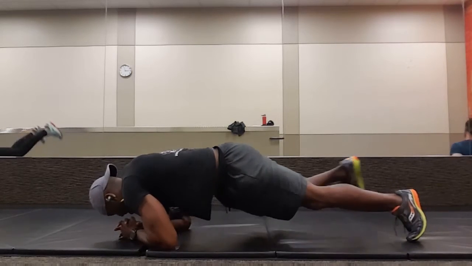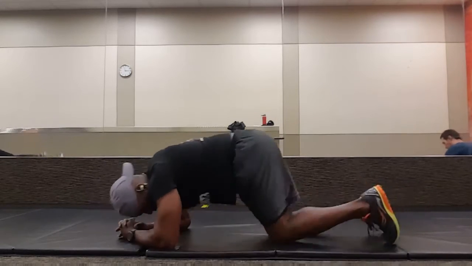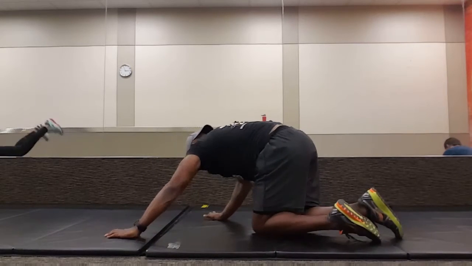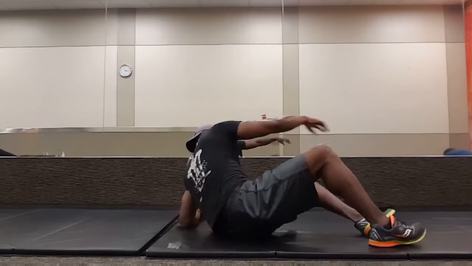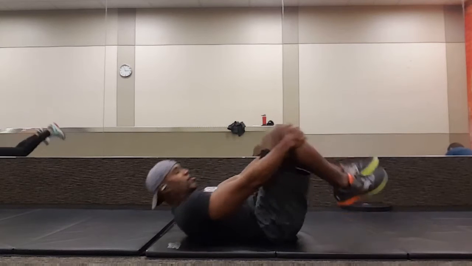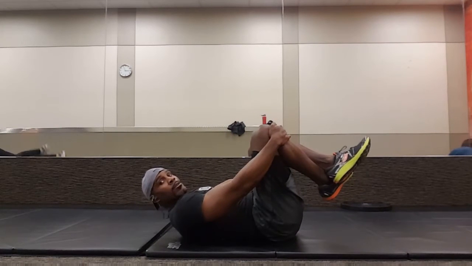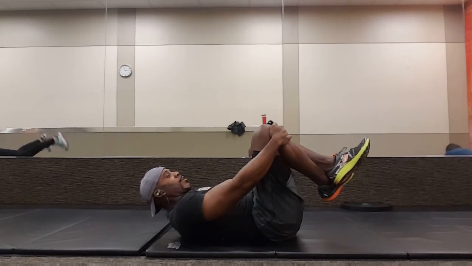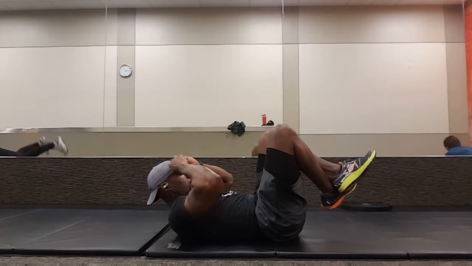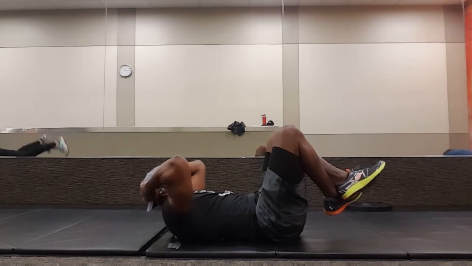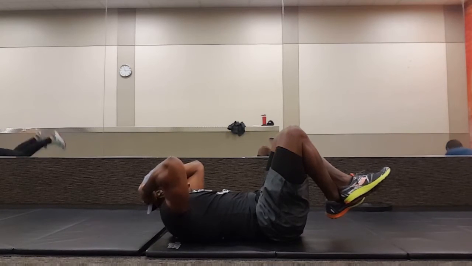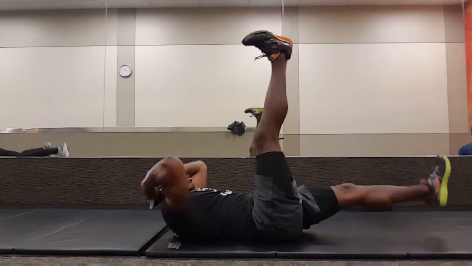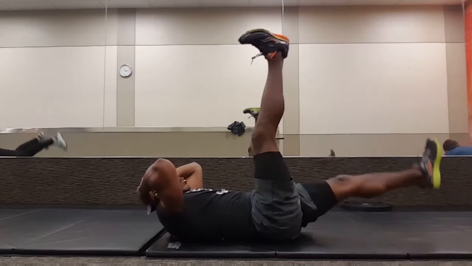So in order to get that burn in the lower abs, you have to develop a mind-muscle connection where you're actually focused on squeezing those muscles. They're not really utilized that often, so your mind will be disconnected from those particular muscles there at the bottom of the lower abs.